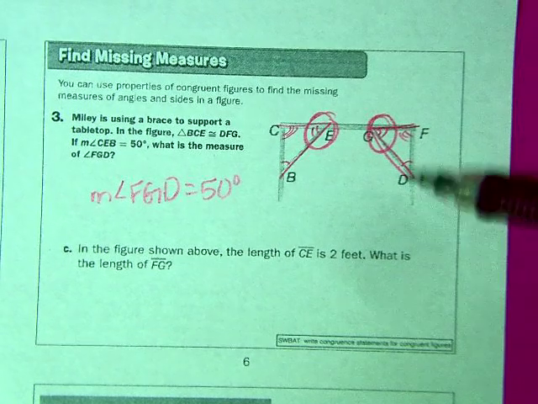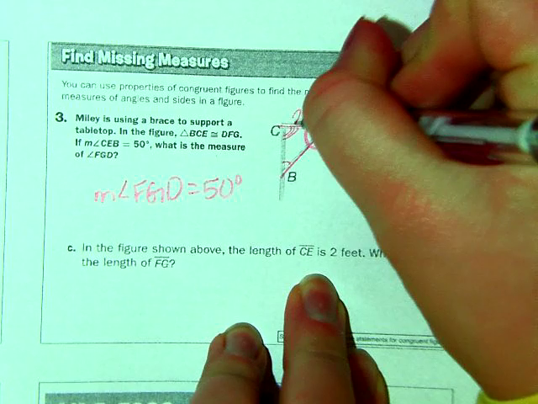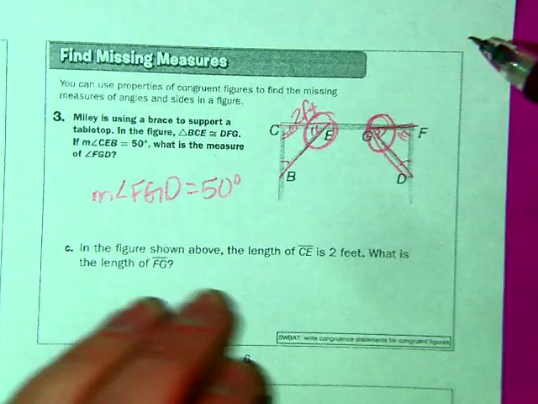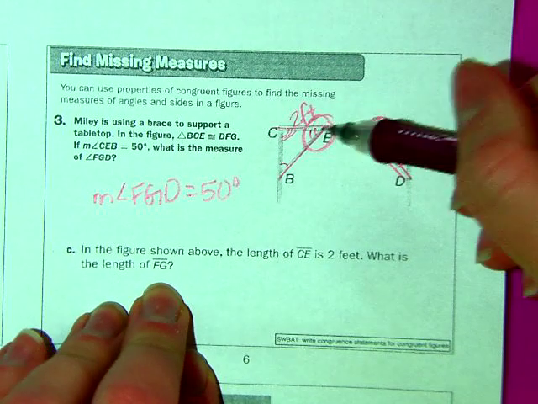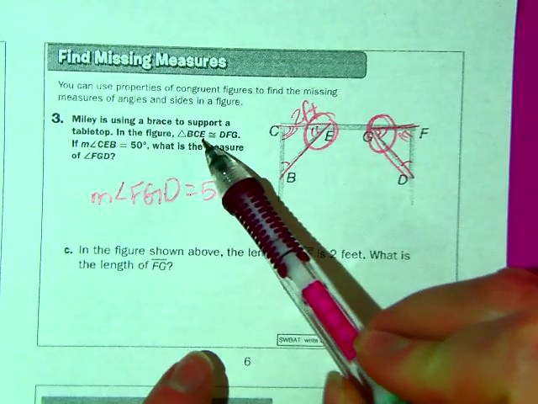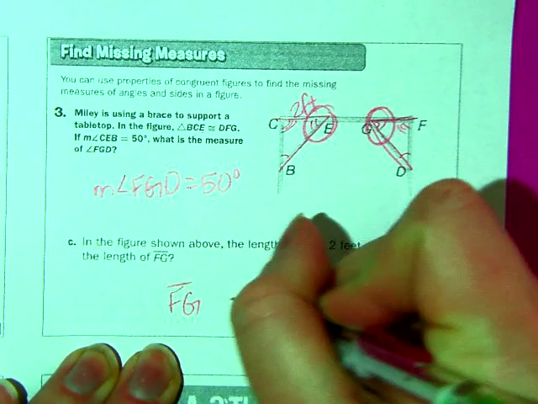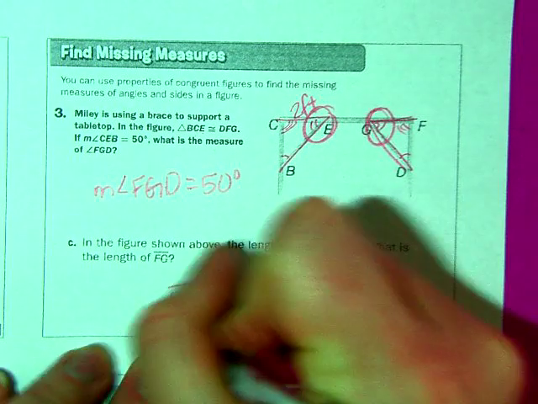What about a length one here? It says, in the figure above, if the length of CE is 2 feet, what is the length of FG? Well, since CE and FG are congruent, and you could look here, CE and FG, that means that the length of FG is 2 feet as well.